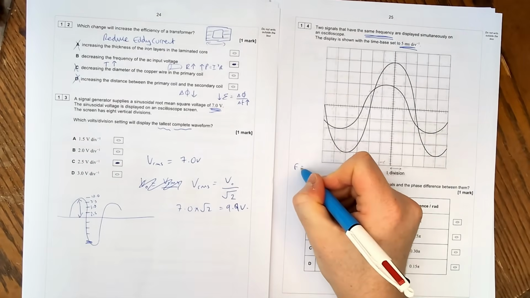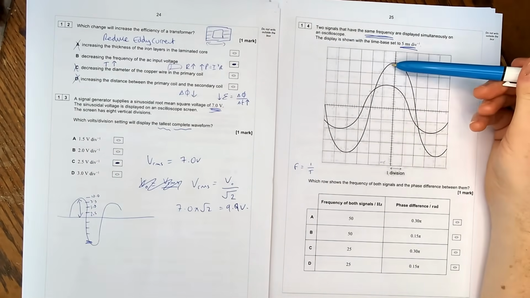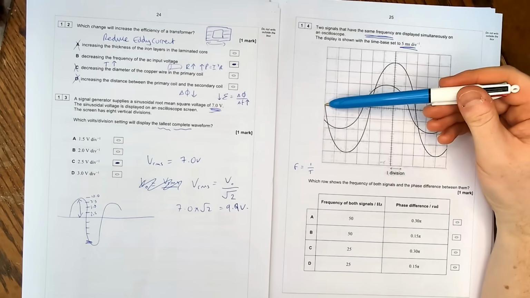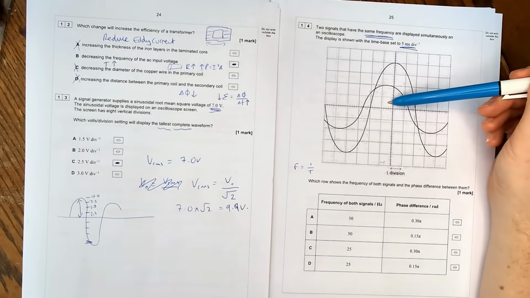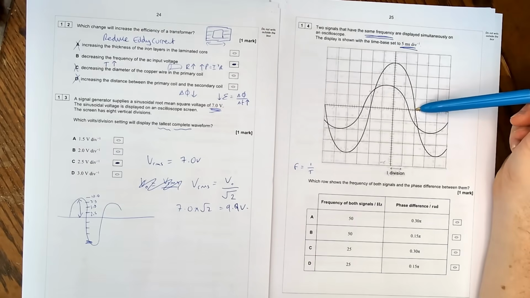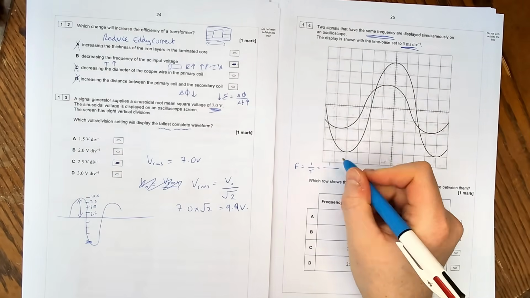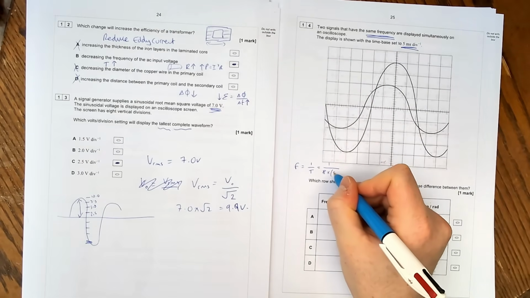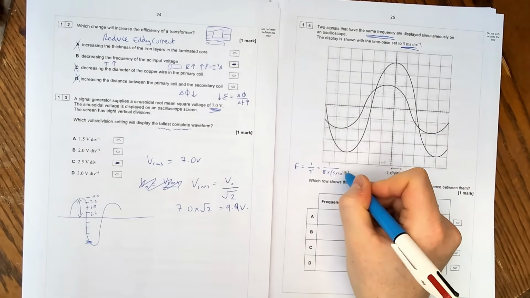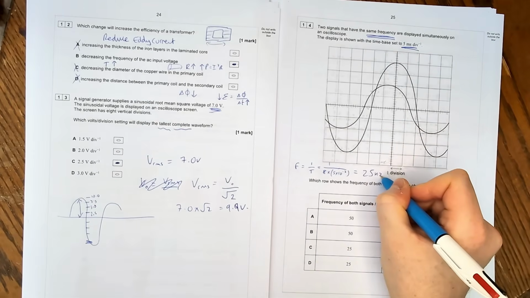Frequency is not too tricky. We've got f equals 1 over T. So the full time period, I would do it with this taller wave, so I think it's easier to do. We've got one complete wave. Let's count the squares. It goes 1, 2, 3, 4, 5, 6, 7, 8 squares pretty much on the nose to there. So each square is equal to 5 milliseconds. So 8 times by 5 times 10 to the power minus 3. And that gives us a frequency of 25 hertz. So we're left with C and D.